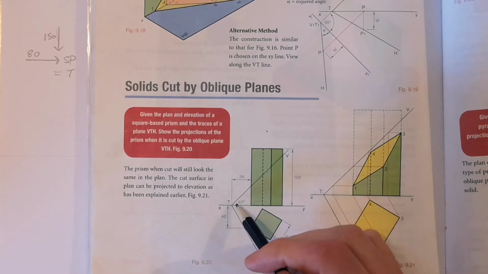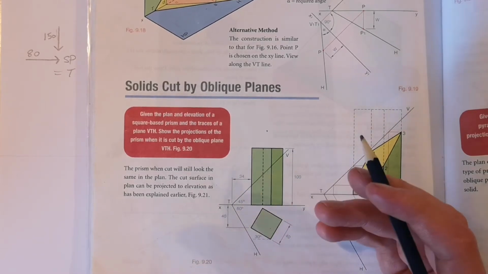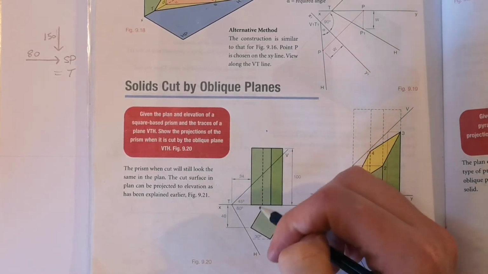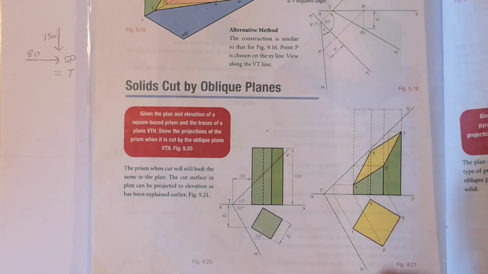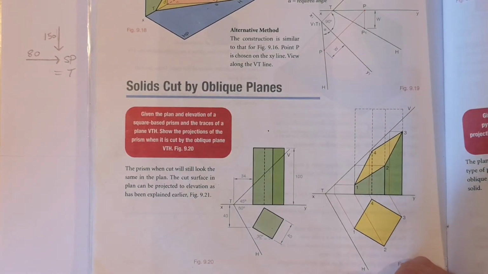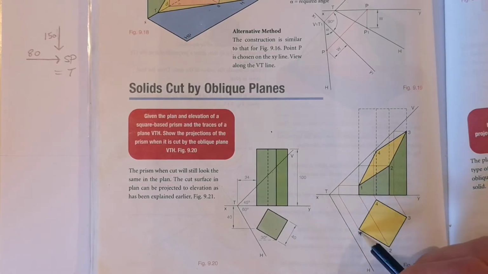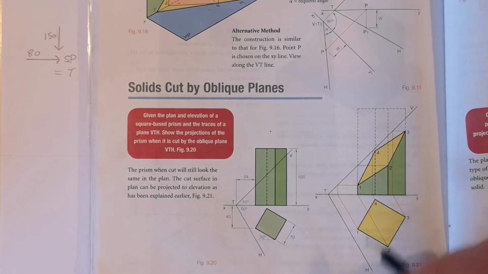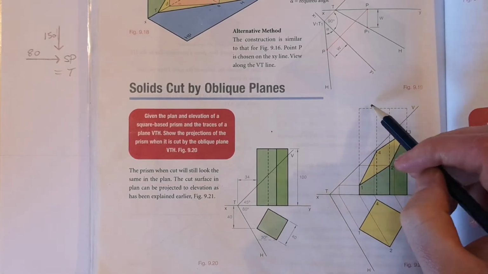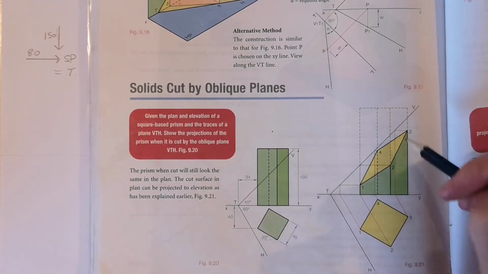So if you can imagine this VT line is a saw blade. I'm down in the woodwork and I've cut through this wooden block, okay? You're obviously left with a surface, which will be seen across here, the yellow surface. That'll be now the cut surface, okay? You've cut off all this area up here.